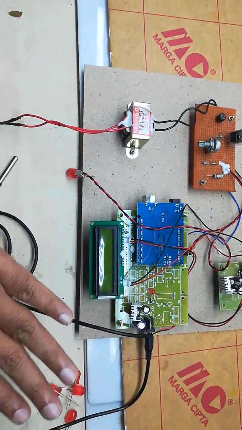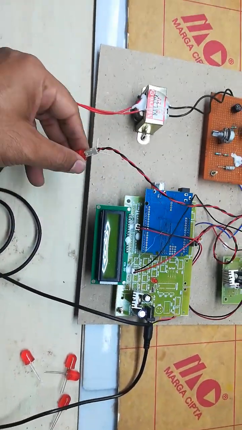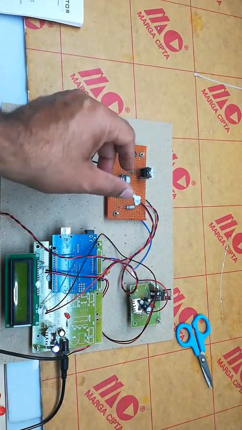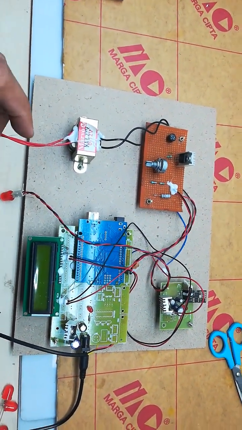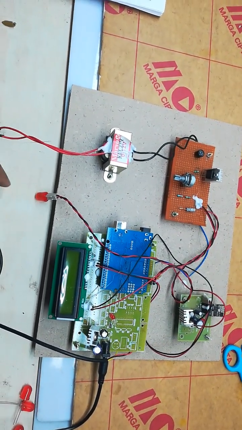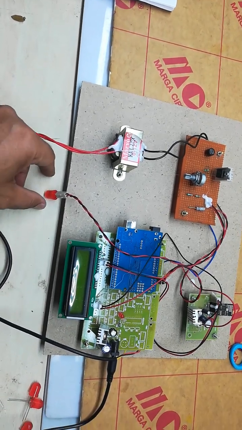Here we also provide a few extra LEDs. Why? Because while executing this project, we vary this potentiometer, and because of these variations of voltage and current, in very rare cases there may be a chance of damaging this LED.